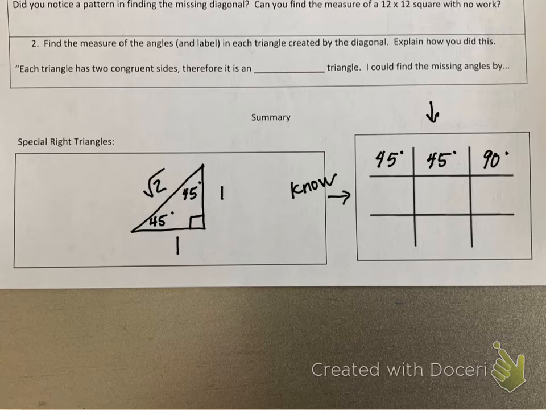So what do I write in these next 3 boxes? Underneath the 45 degrees, I would ask myself, what is the side length across the 45s? Directly across the 45 degree angles, the side lengths were 1s. So this is 1, 1. And what is across the 90 degree angle? If you look at the 90 degree angle, directly across is the square root of 2.